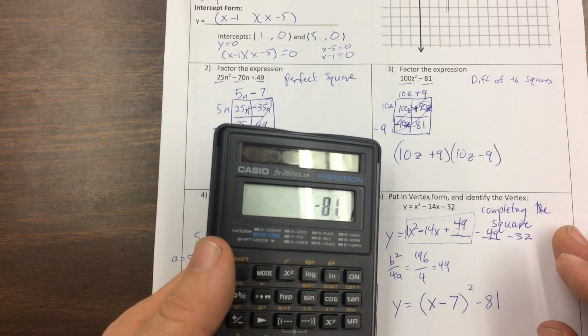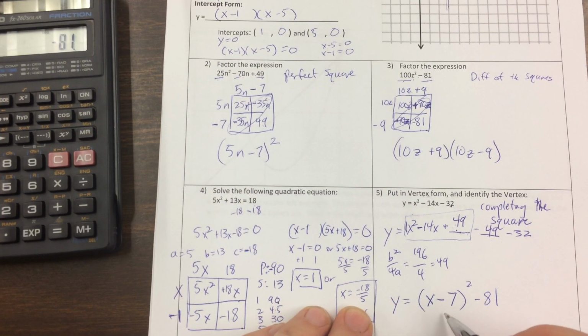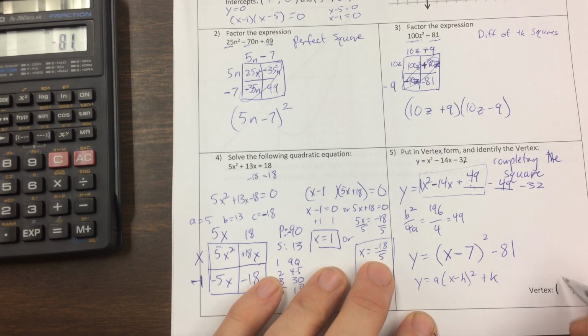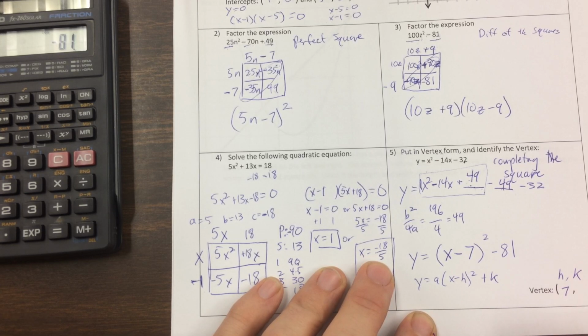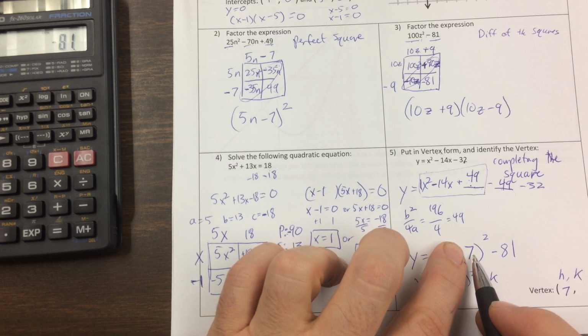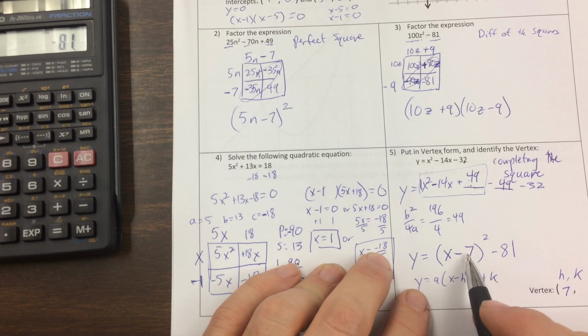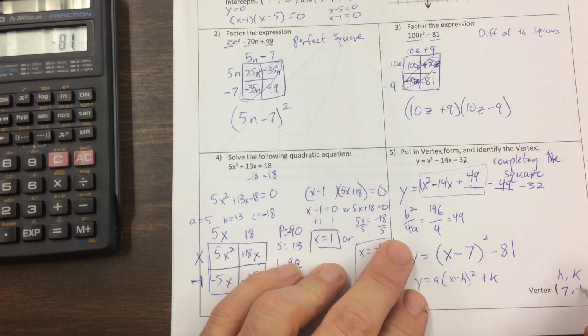So what's my vertex? Well, vertex form, remember, is y equals a times x minus h squared plus k. So that means h is 7, right? It's the number that comes after the minus sign, or the opposite of what it is. So it's not negative 7, it's positive 7. And then my vertex is negative 81.